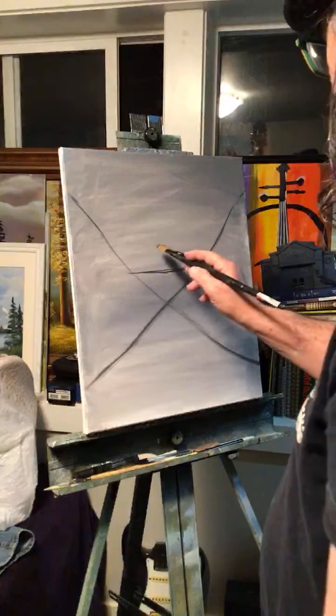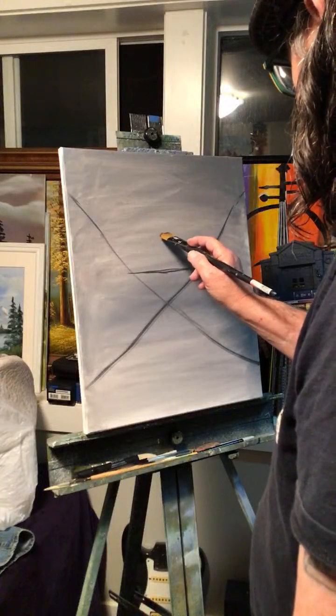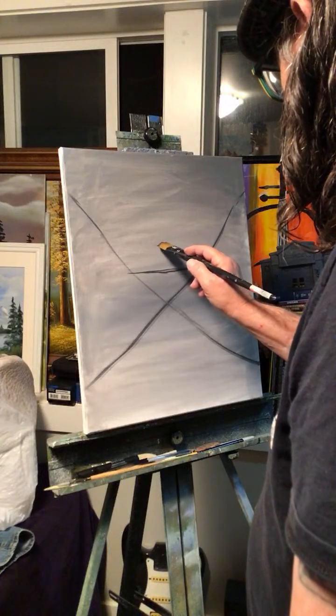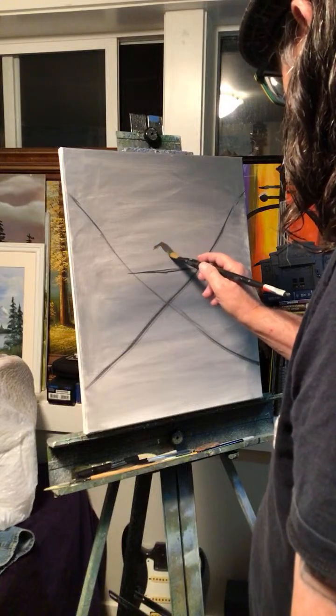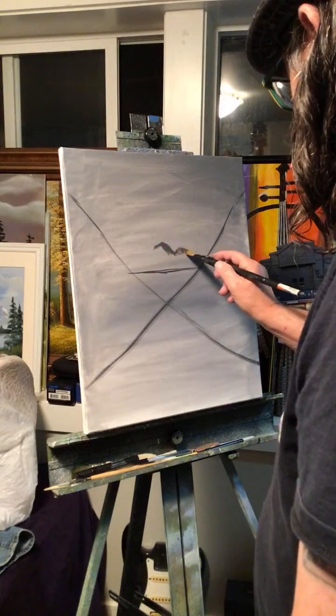I'm going to put some mountains back here right now using that dark gray. I'm not going to make them too big, too steep, but we'll put a bunch of peaks back here.